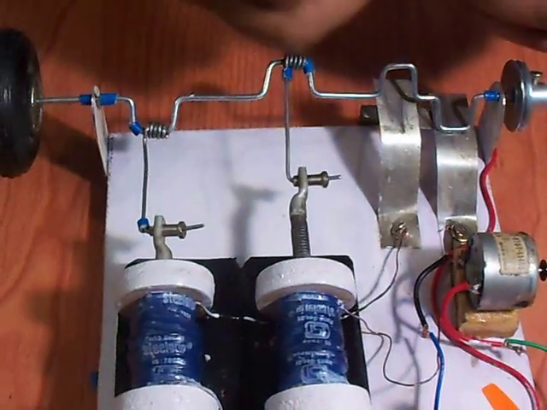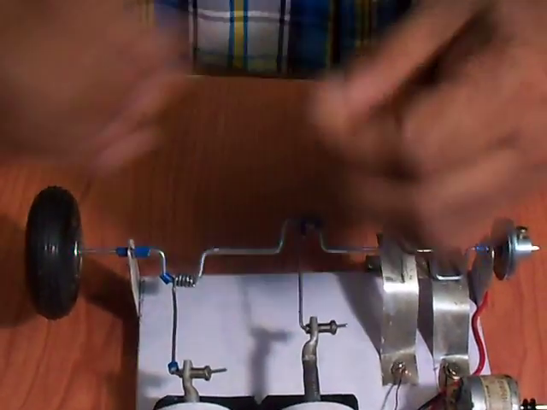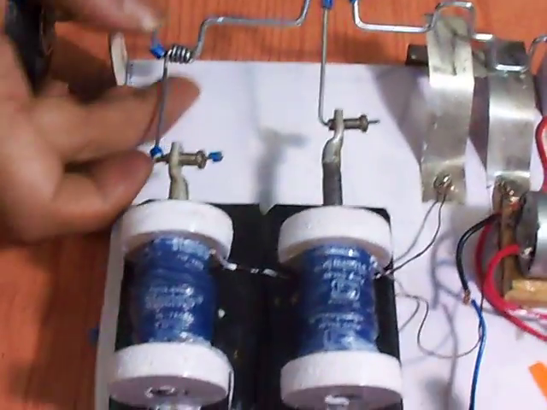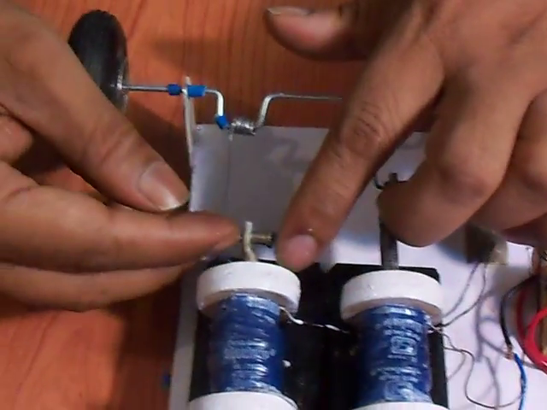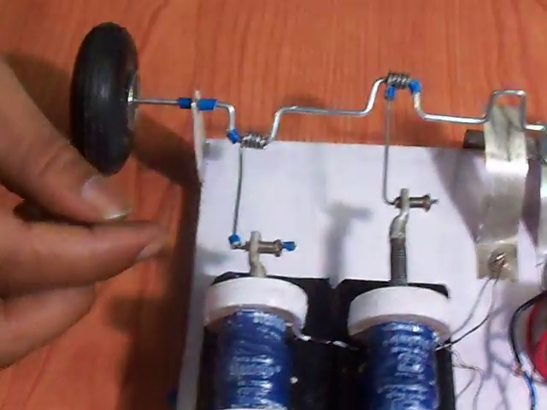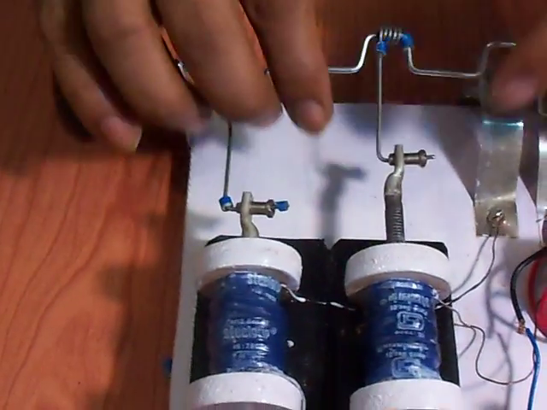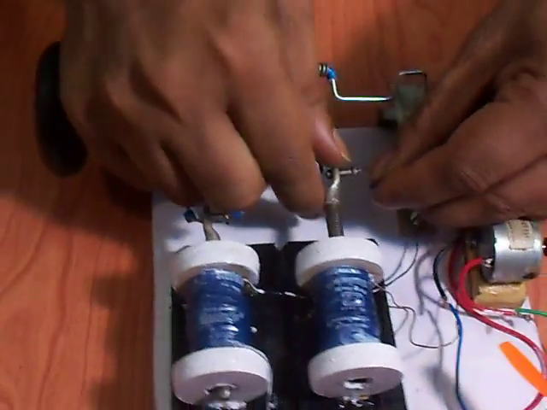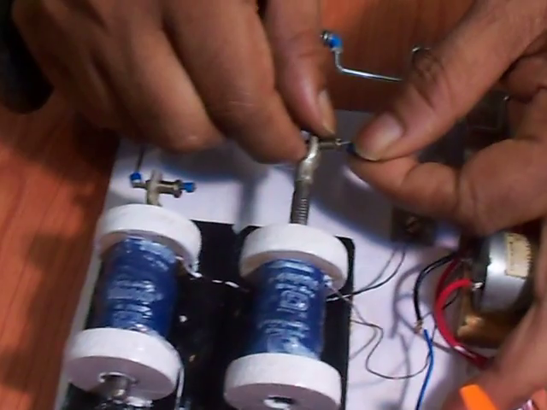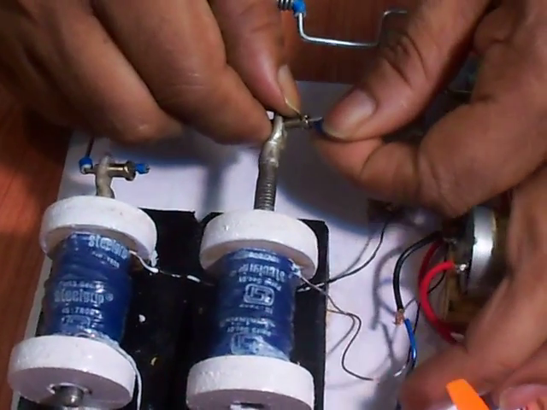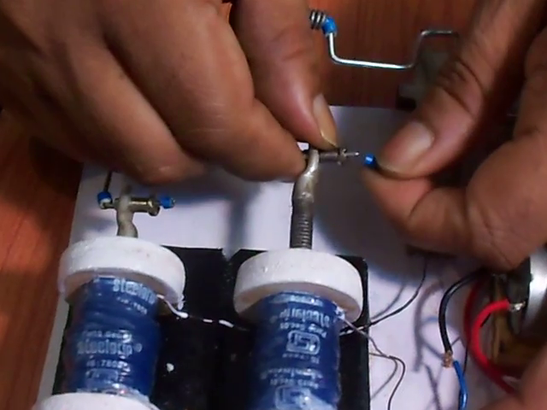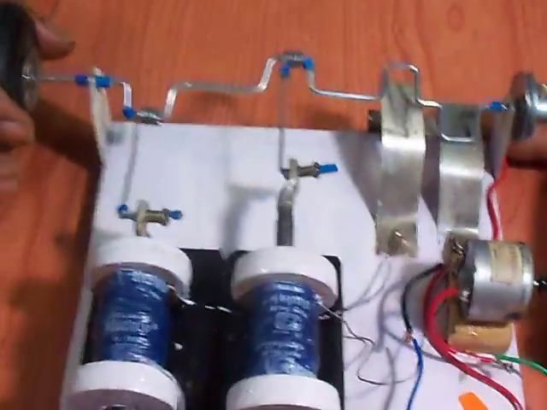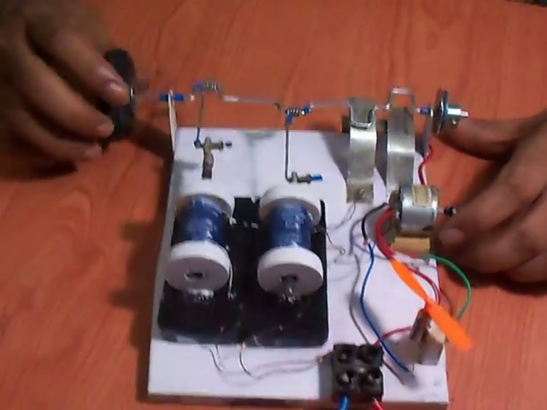There should not be any play. So to keep these tie rods intact with the actuating rod, I used a cable slip so that it remains in place perfectly. For the other one also, I have used another cable insulation here, which also keeps this one intact. So now you could see the movement is like this.